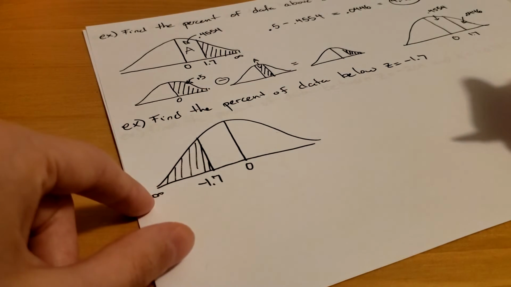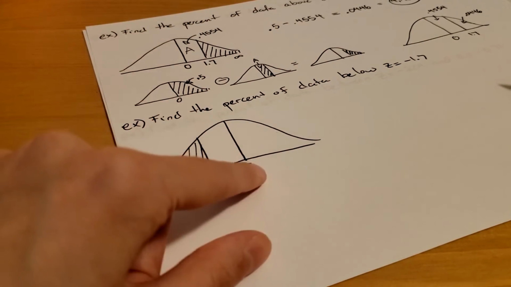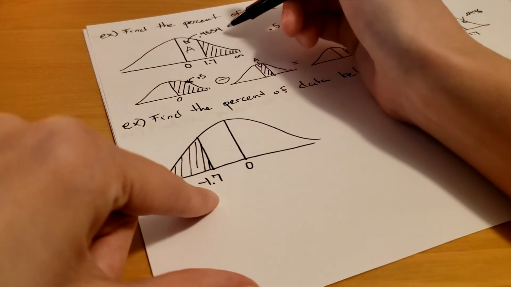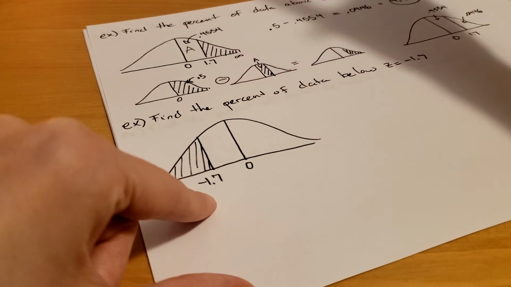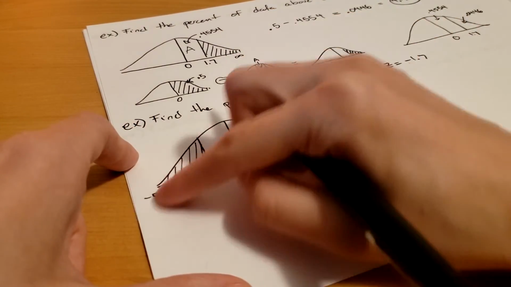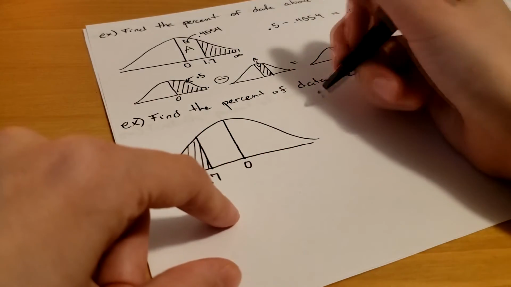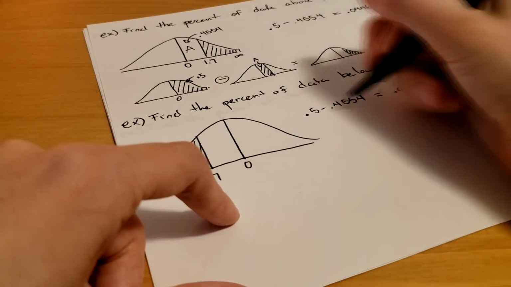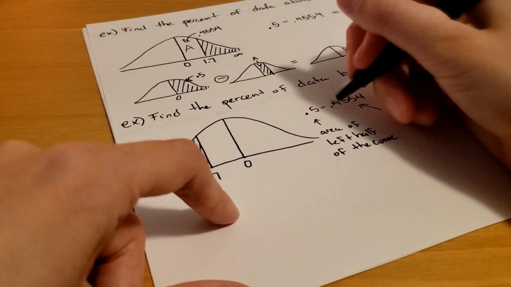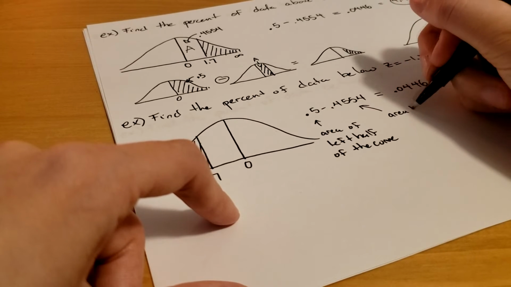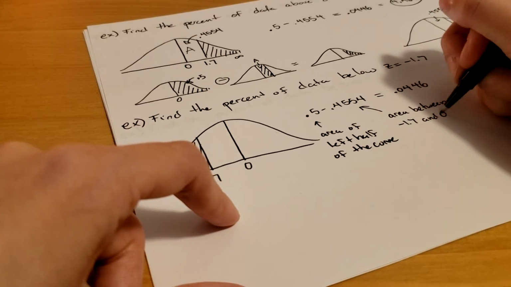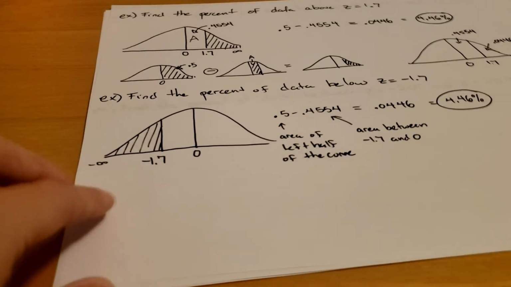We would end up solving this the exact same way that we solved this example. We can find what this piece of area is between 0 and negative 1.7. It's going to be the same thing it was up here, 0.4554, because of the symmetry of the curve. And then we would subtract that from 0.5, which is the total area of the left half of the curve, to get the area of this piece. 0.4554 is the area between negative 1.7 and 0. So we end up with the exact same answer.